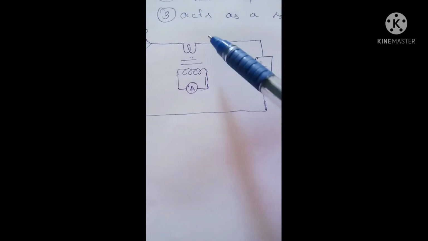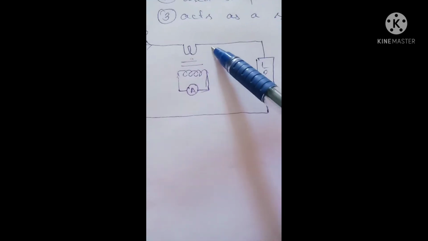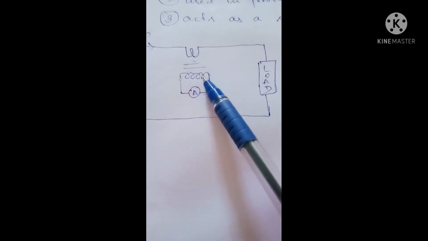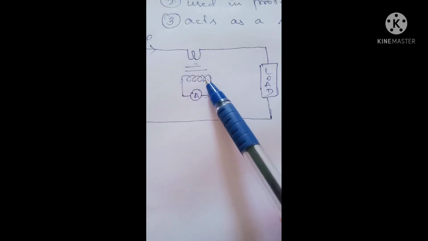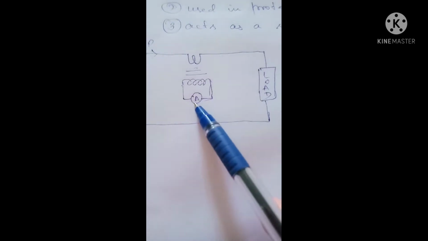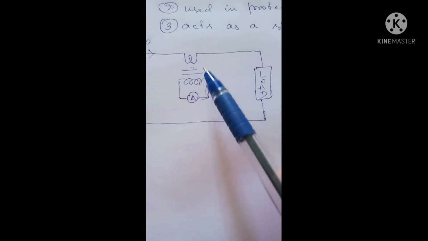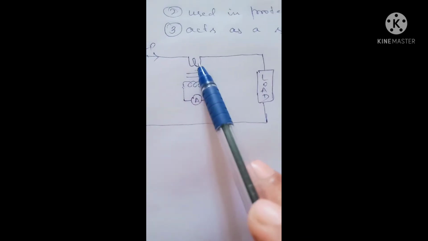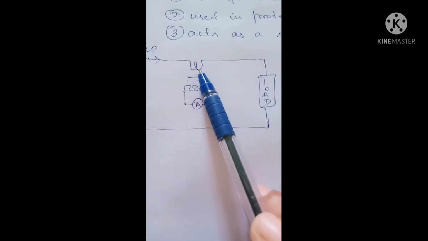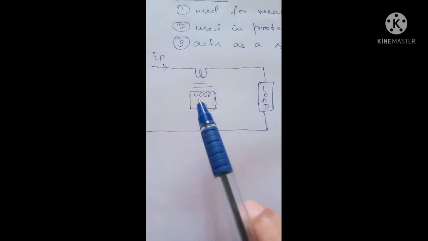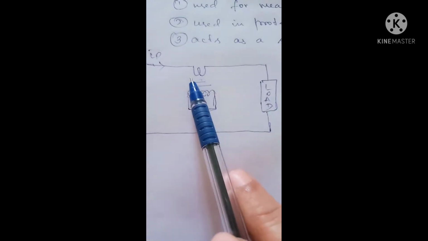In order to reduce any such effects, we make use of a single turn of wire in the primary winding, and in the secondary winding we have many turns, and the secondary winding is connected with the meter that is meant for measuring the current, and this primary is connected in series with the load. So the primary winding current is dependent upon the load and the secondary winding current depends upon the primary.